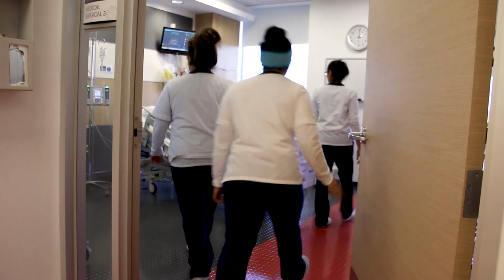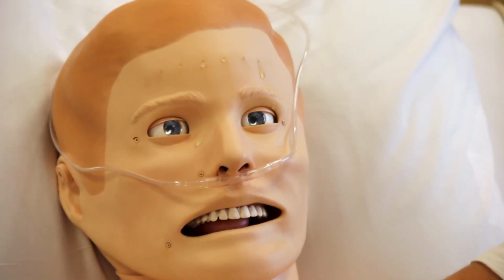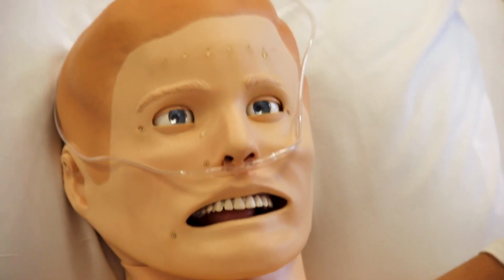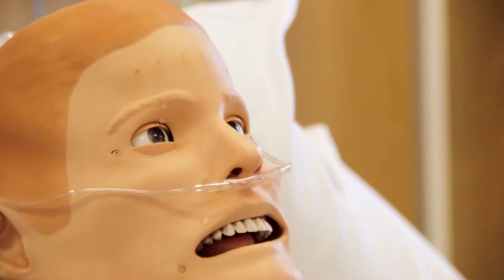We want the simulator to mimic the patient condition as closely as possible. If the patient is supposed to sweat, we want the simulator to sweat. If the patient's respirations are supposed to be 28, we want difficulty breathing. We want it to sound like there's difficulty breathing so that that student nurse experiences what a patient sounds like when they have difficulty breathing.